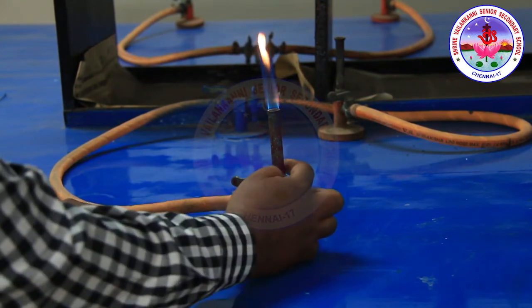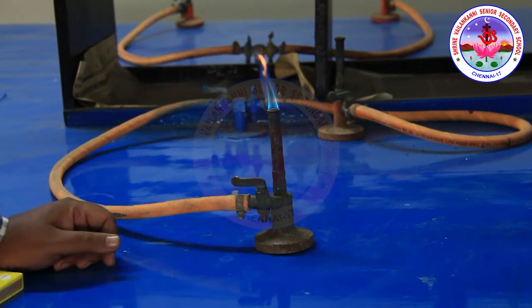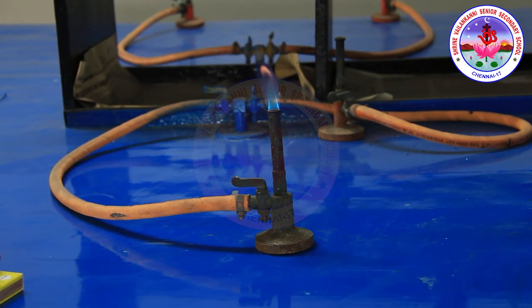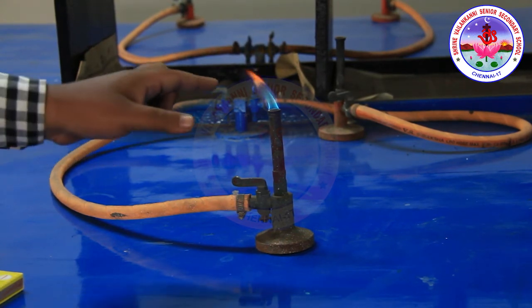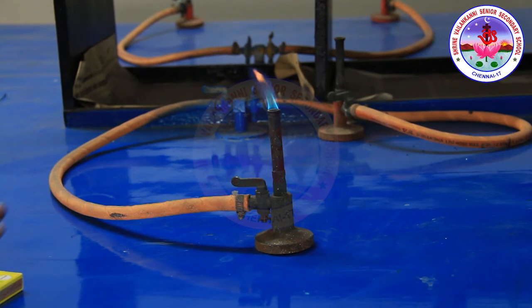When a sufficient supply of oxygen is given, the flame is clean. You know that at the bottom of cooking vessels, gas stoves produce this bluish flame, so it does not blacken the vessel.